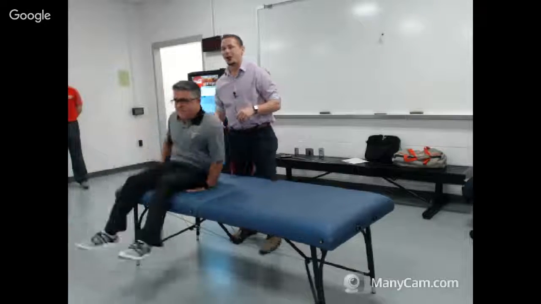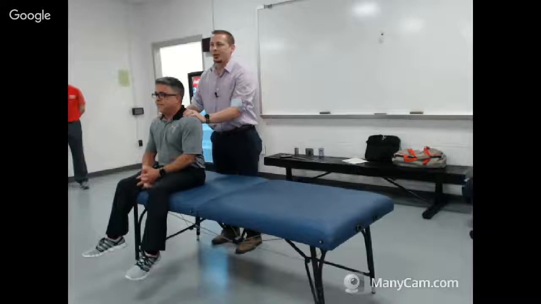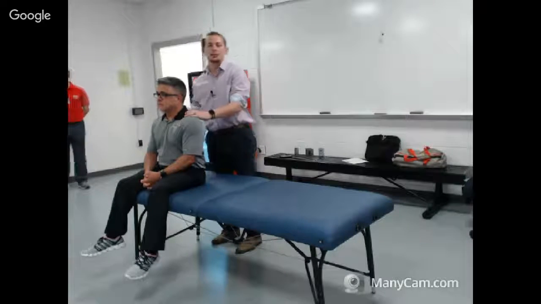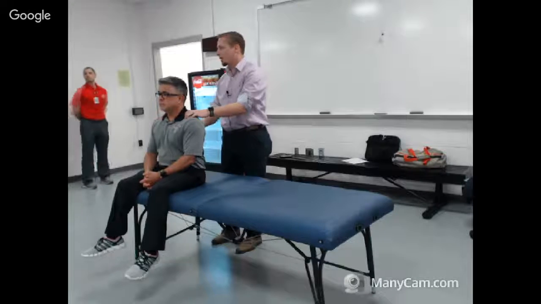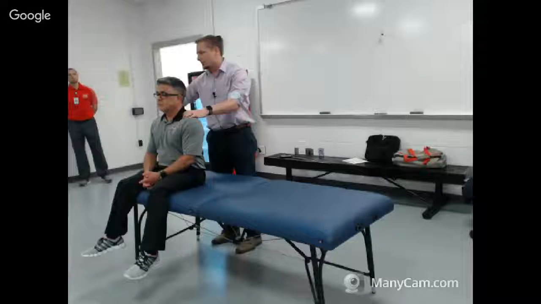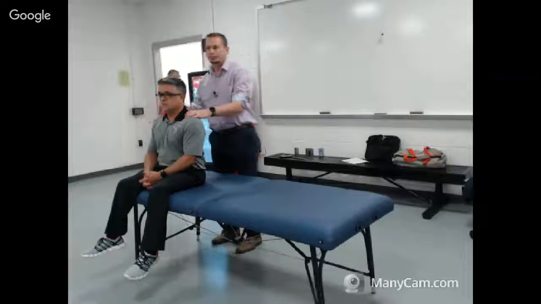All right. So in the first case, we have Chris, who's a high school pitcher who just comes in with some pain going down the arms, numbness, tingling that's happening. Also some pain in the medial border of the scapula, right? Sometimes it can even be referred to that upper trap area, okay?